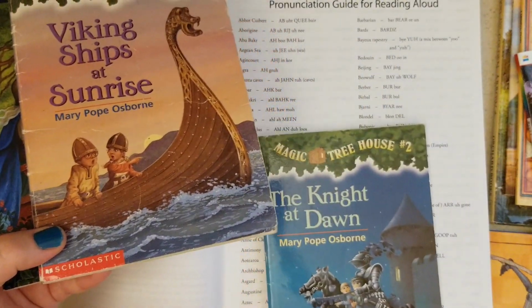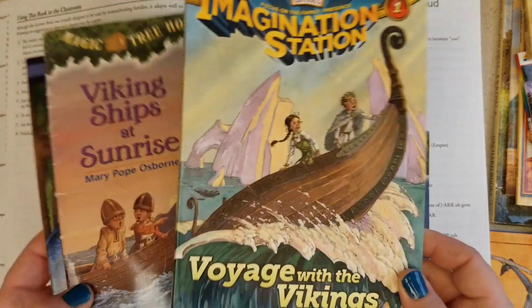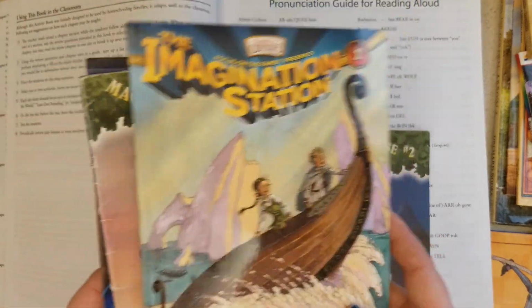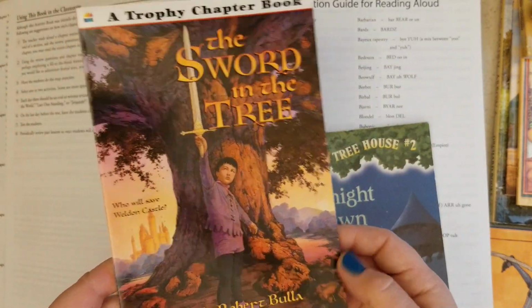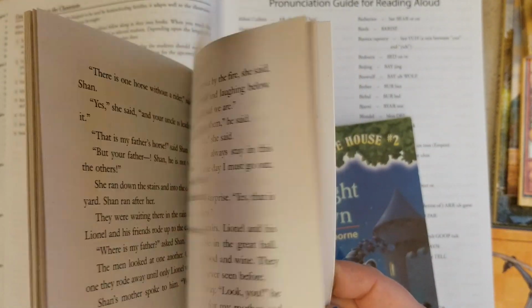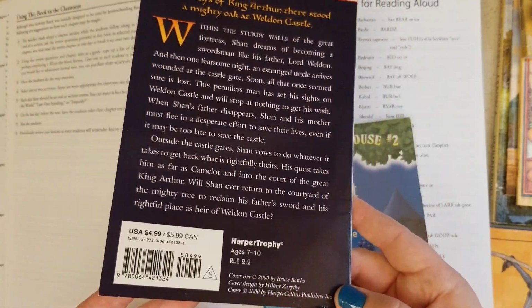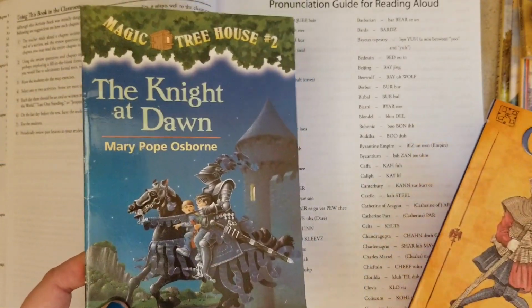The Viking Ships at Sunrise. I also have from the Imagination Station, The Voyage with the Vikings, and these are the 2 books that I'm trying to figure out which one I want to read for that Viking period. Also, The Sword in the Tree is a chapter book that I want to read along with some of the other read out louds. And this is what the book looks like. This is for ages 7 to 10, reading level 2.2. And then The Night at Dawn, when we're going to be talking about knights and samurais, we're going to read this one.